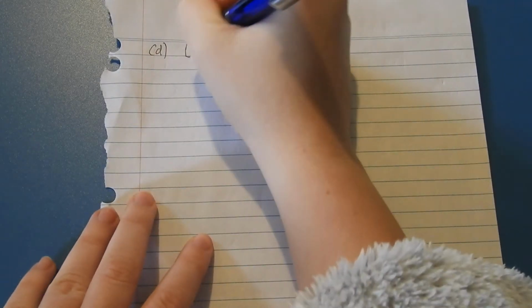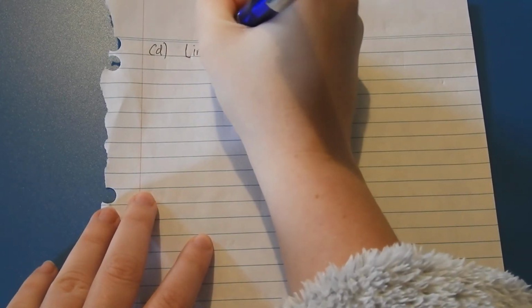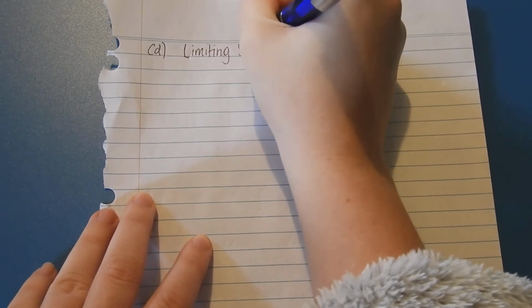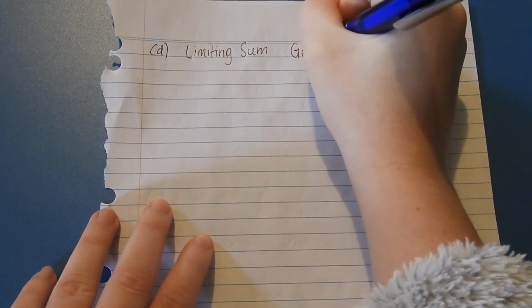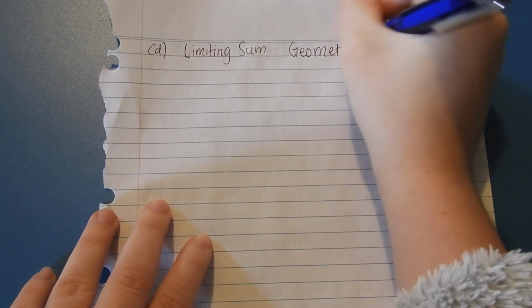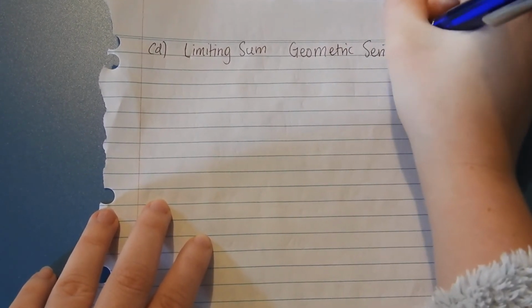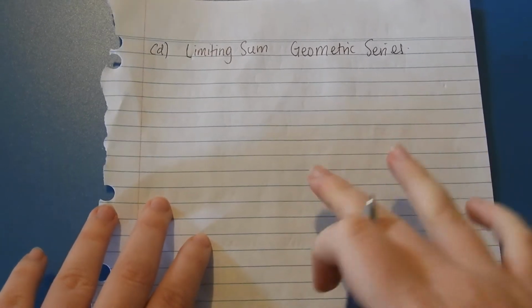Okay, d. What is the limiting sum of the following geometric series? So, key words here: limiting sum and geometric series. As soon as I hear that, I would go to my reference sheet and look at the equations that relate to the geometric series and the limiting sum.